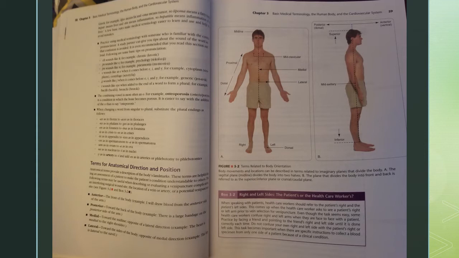I sounds like I or EYE when added to the end of a word to form a plural, for example, bacilli, bronchi. The combining vowel is most often an O. For example, osteoporosis is a condition in which the bone becomes porous. It is easier to say with the addition of the O than to say it without.